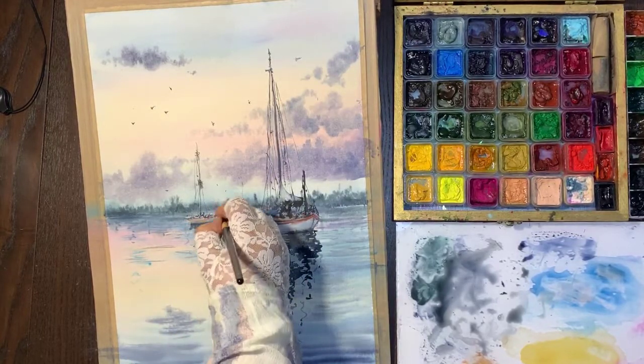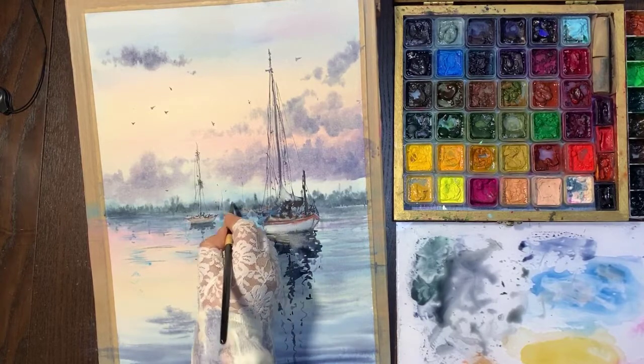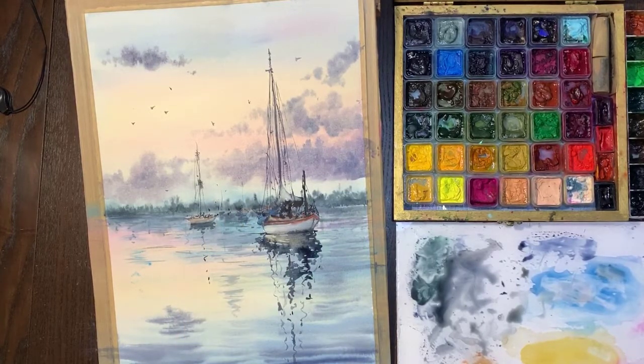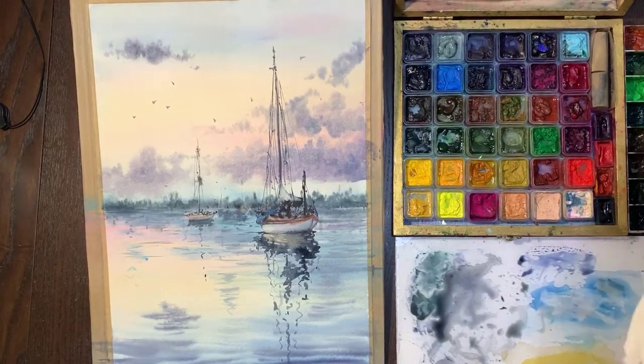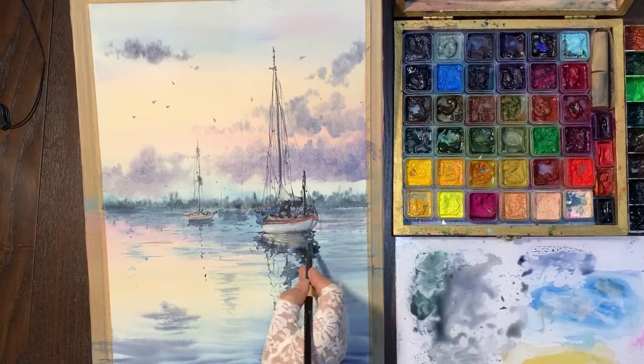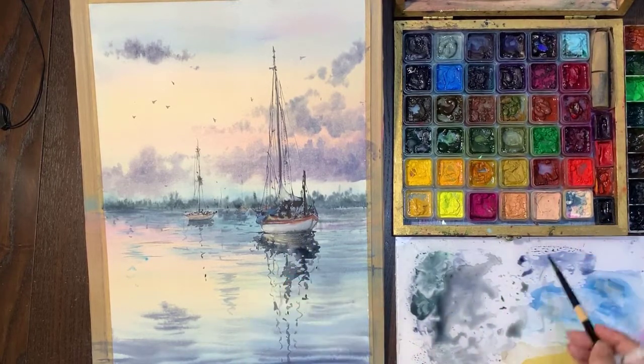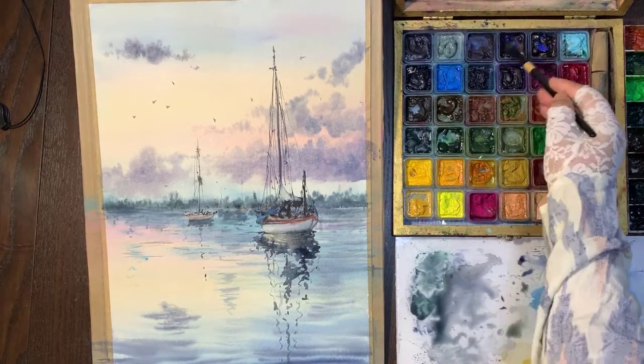And few birds make it more natural and also creates movement in the background.